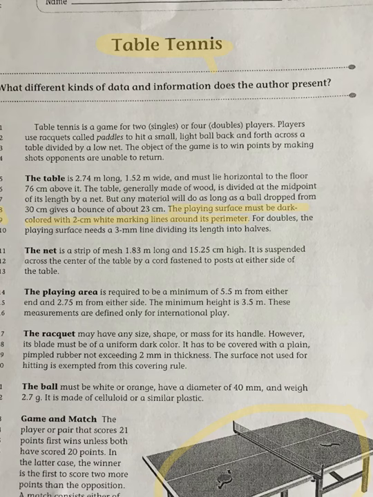But any material will do as long as the ball dropped from 30 centimeters gives a bounce of about 23 centimeters. The playing surface must be dark colored with 2 centimeter white marking lines around its perimeter. For doubles, the playing surface needs a 3 millimeter line dividing its length into halves. The net is a strip of mesh, 1.83 meters long and 5.25 centimeters high. It is suspended across the center of the table by a cord fastened to the posts at either side of the table.